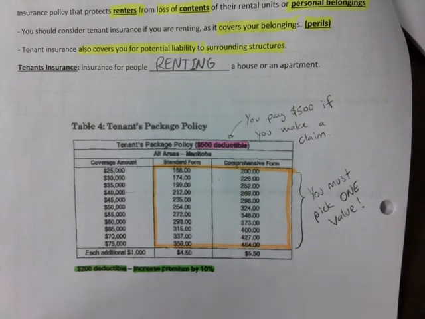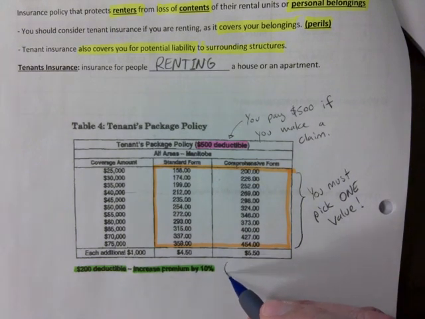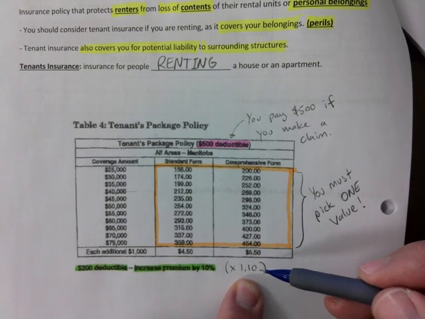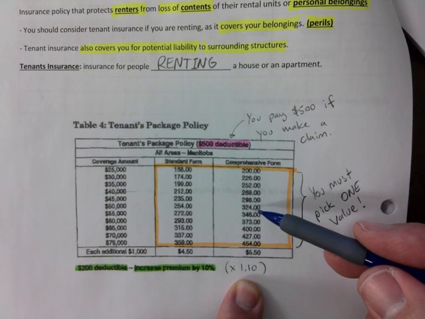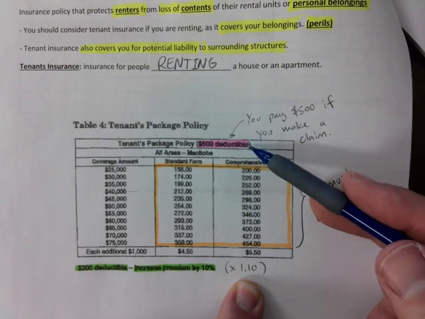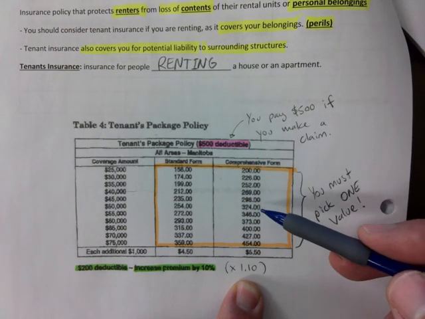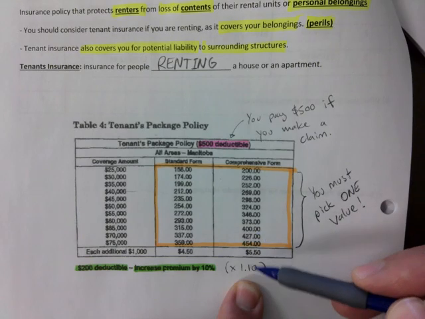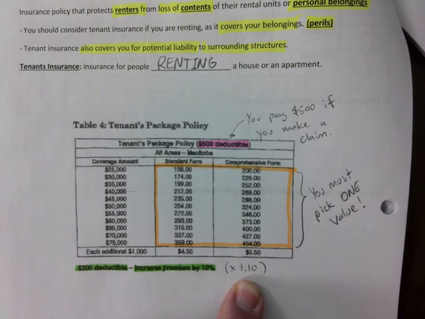Increase it by 10%. So you'll just multiply it by 1.10. So if your coverage is $324, that's automatically a $500 deductible. If you say, no, I want a $200 deductible, you need to multiply it by 1.10. That's what we're going to do if that happens.